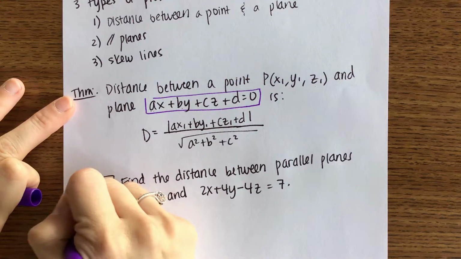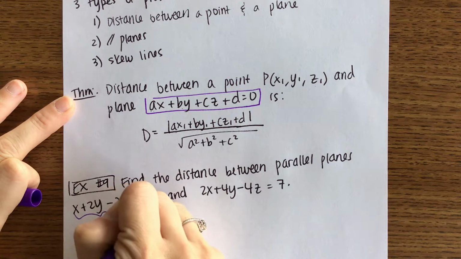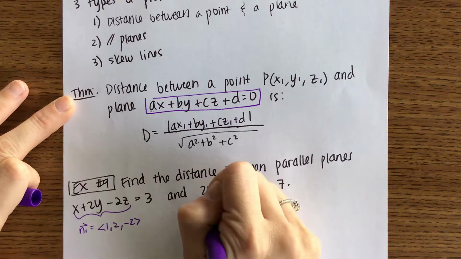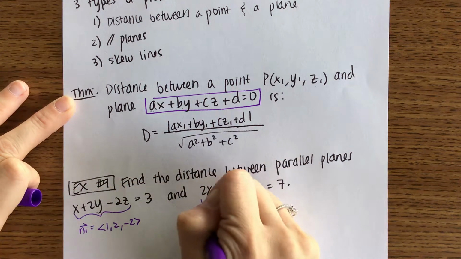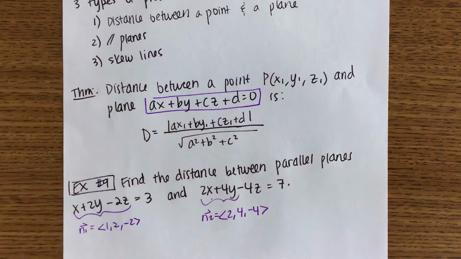Yeah, their normal vectors are scalar multiples of each other. So the first normal vector is 1, 2, negative 2. Second normal vector is 2, 4, negative 4. Scalar multiples of each other, that tells us that the planes are parallel.